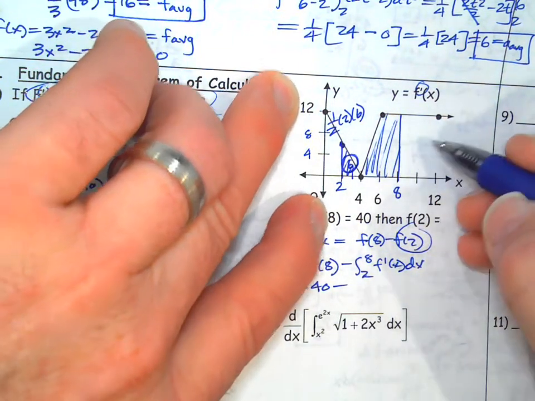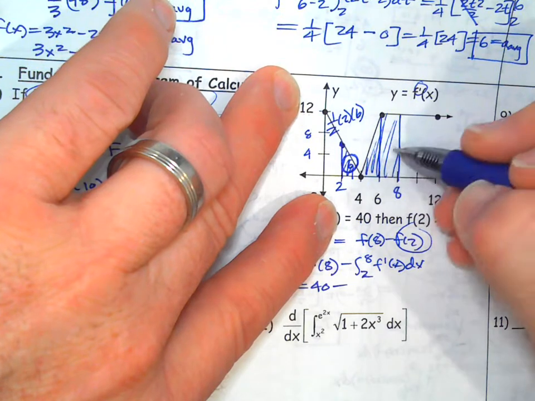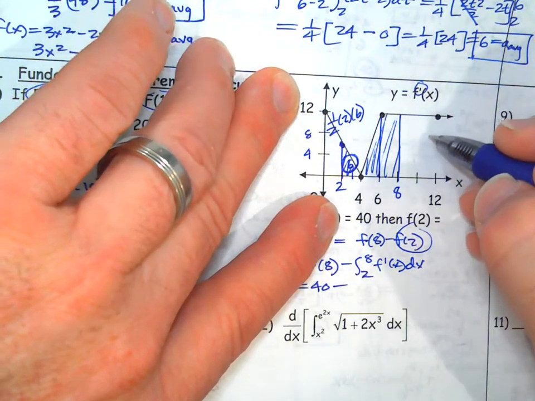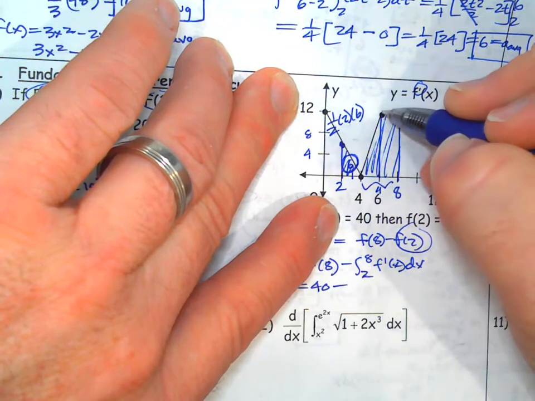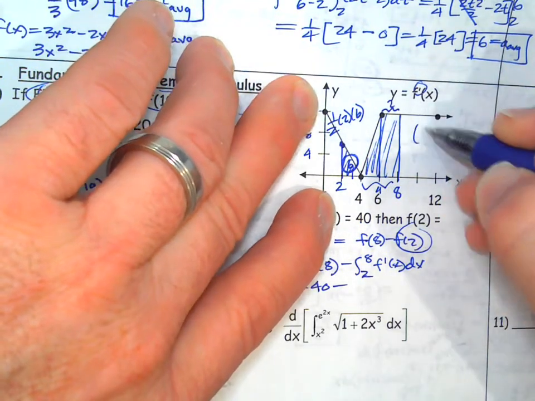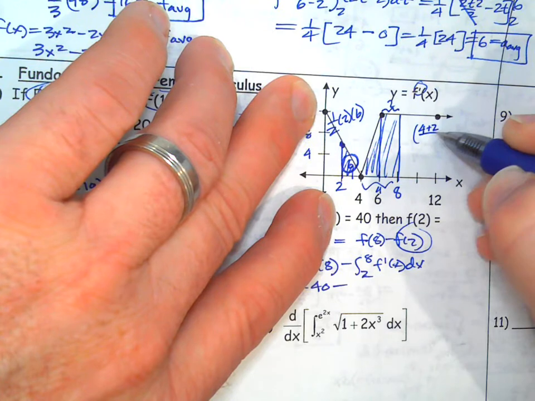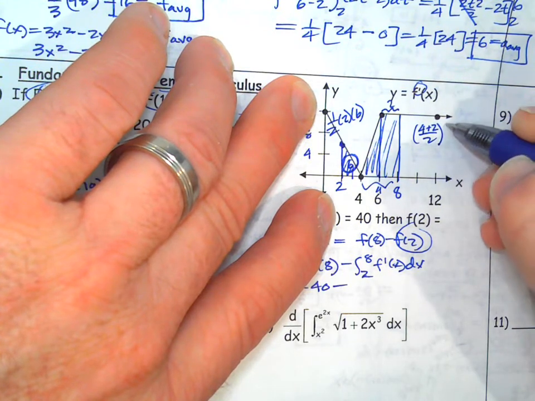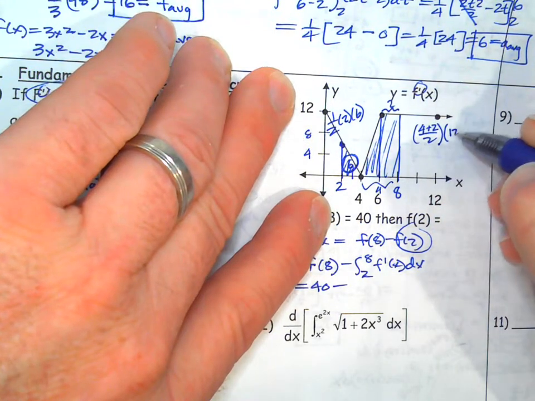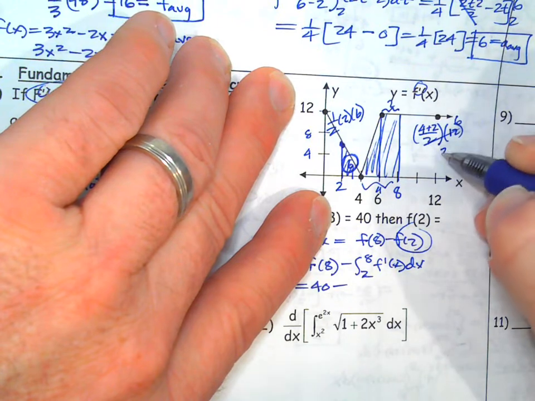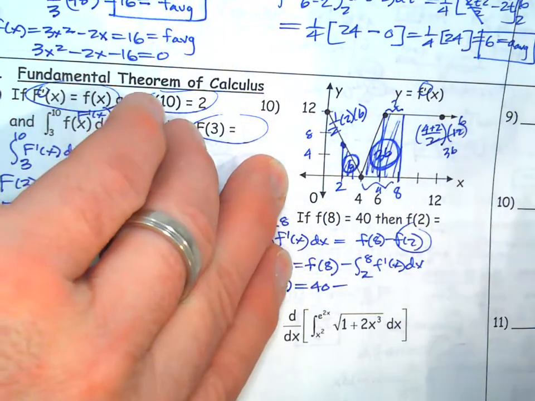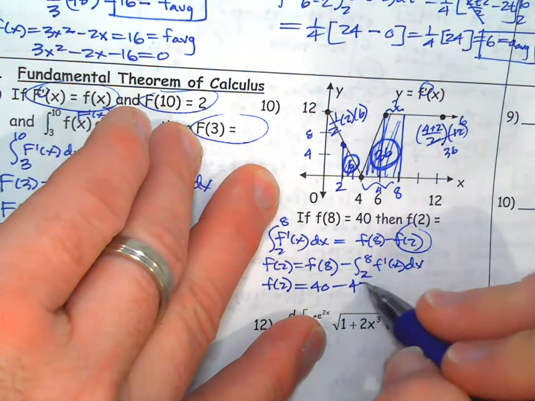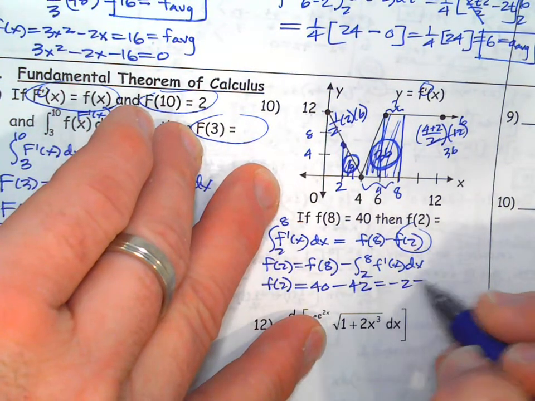This you can do as a trapezoid, unless you want to break it into a rectangle and triangle. That's up to you, but trapezoid is going to be quicker. And you should feel comfortable with trapezoids. This base is 4. This base is 2. It's the average of the bases, 4 plus 2 over 2, times the height, which is 12. And so that's 36. This whole area right here is 36. You could get it by breaking it up more. So it's going to be 42. So the answer is negative 2.